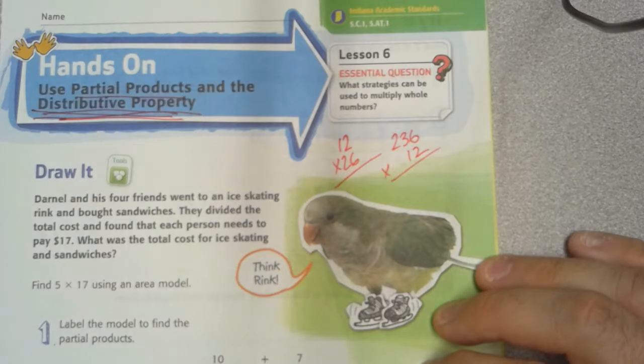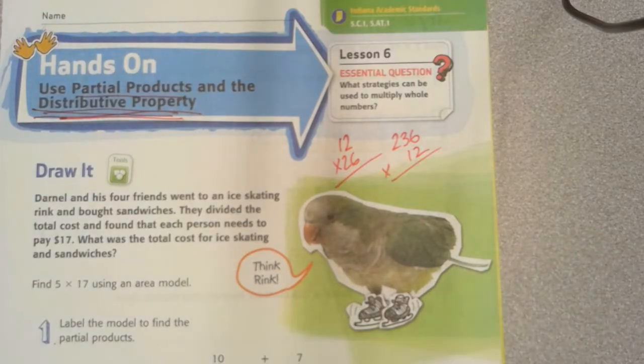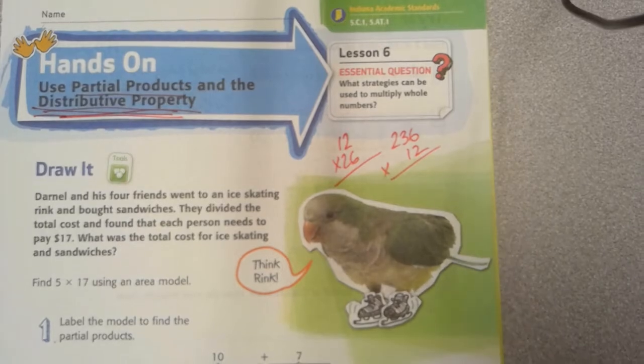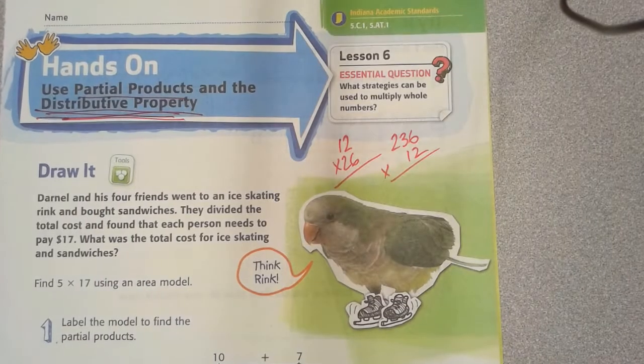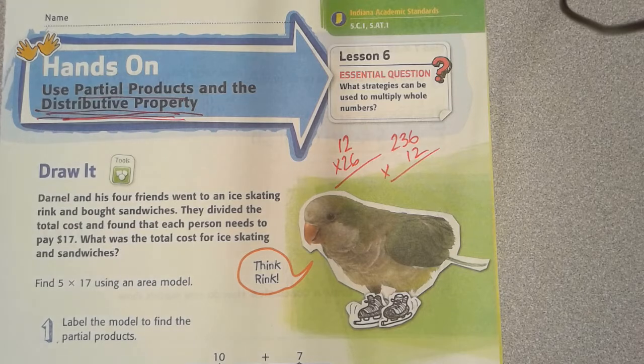So Darnell and his 4 friends went to an ice skating rink, and they bought sandwiches. That makes sense, right? They're buying sandwiches. They're hungry. They're at a skating rink. So they divided the total cost, and they found that each person needs to pay 17 bucks. What was the total cost for ice skating and sandwiches? Okay. So first, how many people are there total?